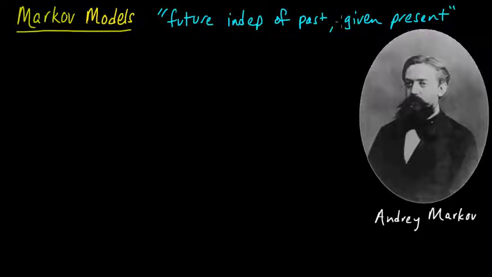In other words, if you know the exact state of the world right now, and you wanted to use that knowledge to predict the future, then knowing something about the past, about the state of the world 1 second ago or 1 day ago, is not going to help you predict the future, because everything that you could want to know is already encoded in the current state of the world.